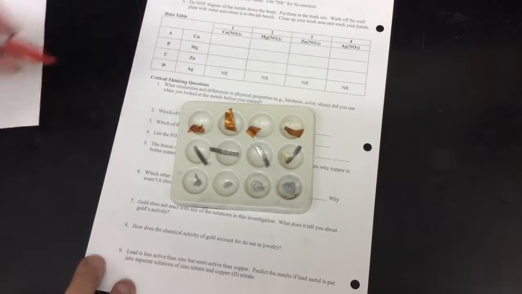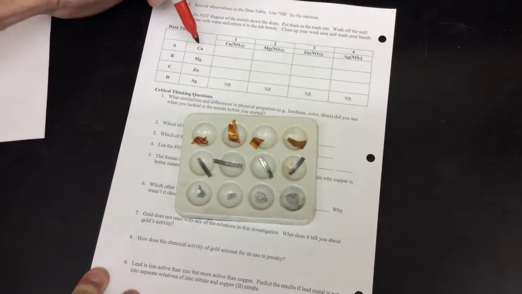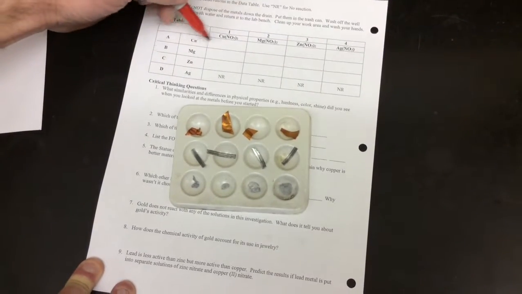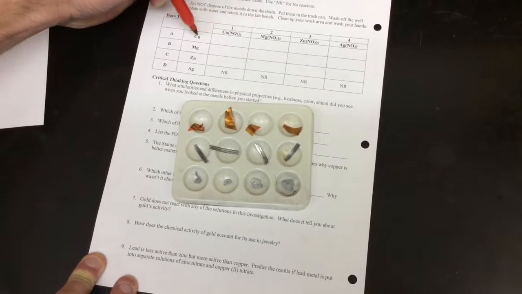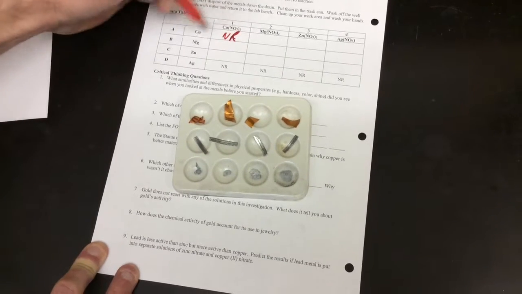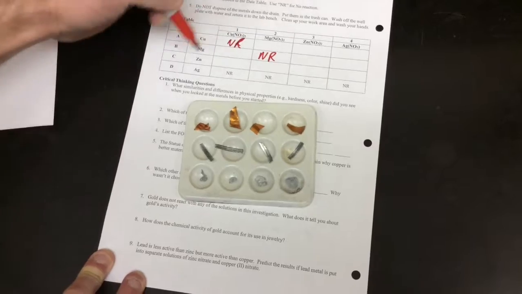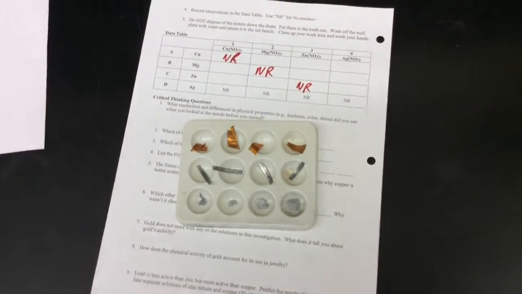Now we can give you some hints here. What's going on is you want to see if copper, for example, is strong enough to replace the metals in these solutions. Copper is not really going to react with the copper nitrate. If copper is replacing copper, you're not going to get anything there, so that's going to be no reaction. Just like magnesium and magnesium nitrate, that's going to be no reaction, and zinc with zinc nitrate, no reaction.